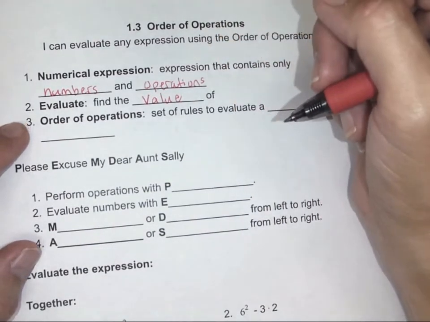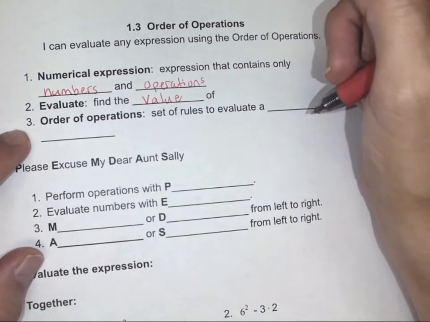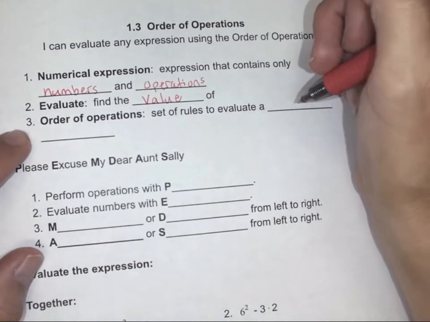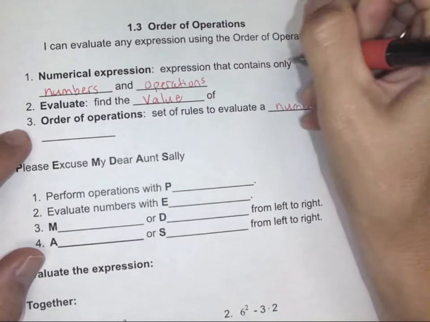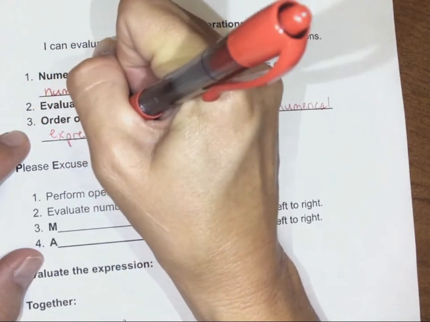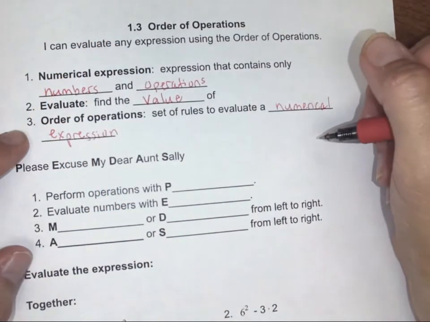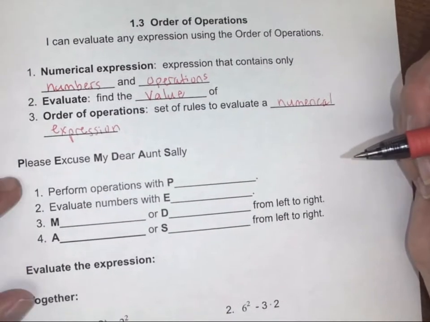You're finding the value. Number three, order of operations is a set of rules to evaluate a numerical expression. In other words, you're finding the answer to a numerical expression using the order of operations. A lot of you have probably heard this before.